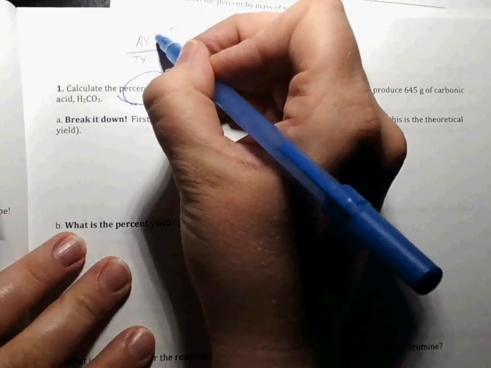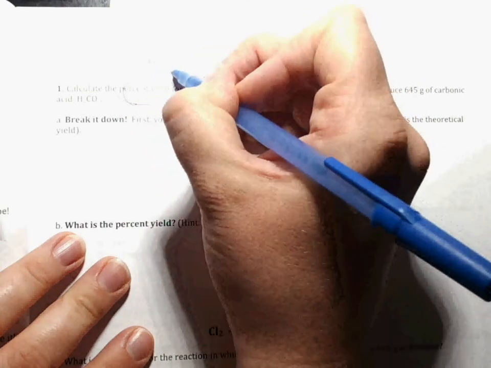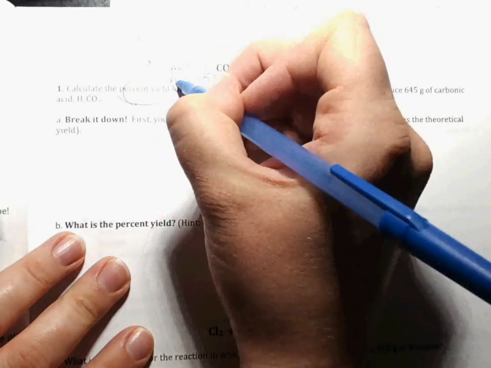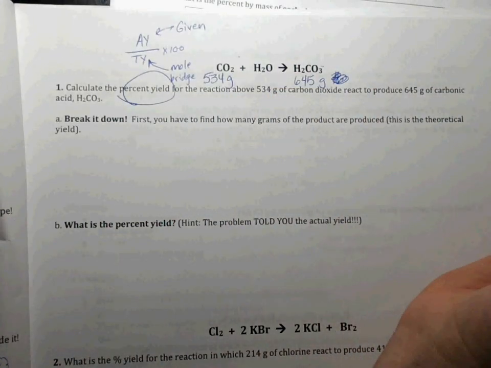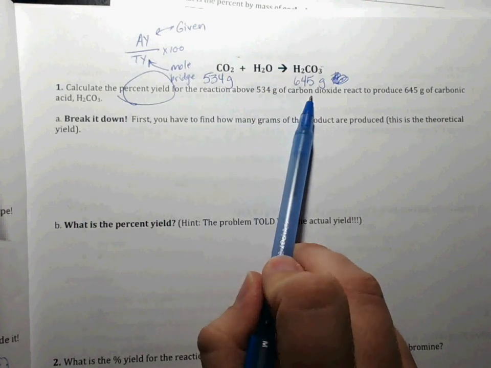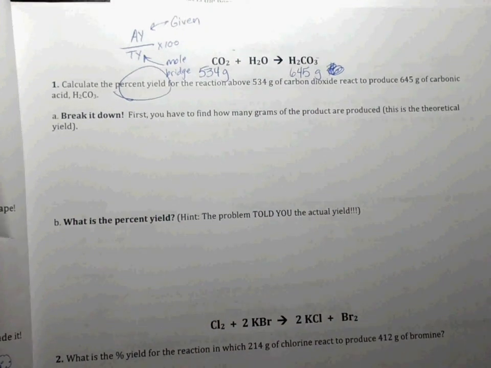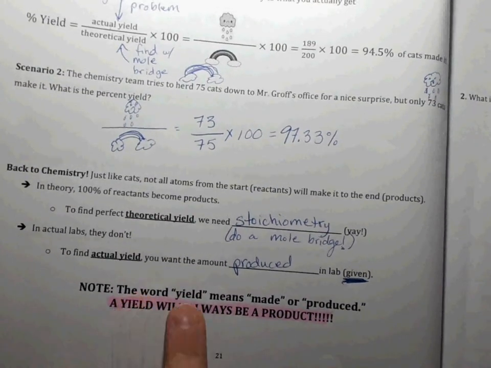Remember, the actual yield will be given to you. The theoretical yield you have to find from a mole bridge. They gave us two numbers, so how do we know which one's the actual yield? Well, if we look back at the bottom of page 21, a yield will always be a product.